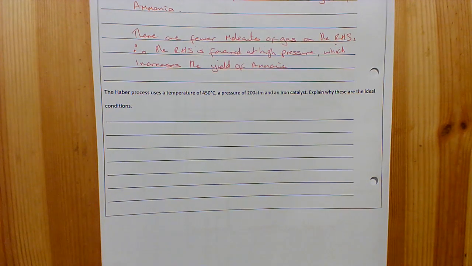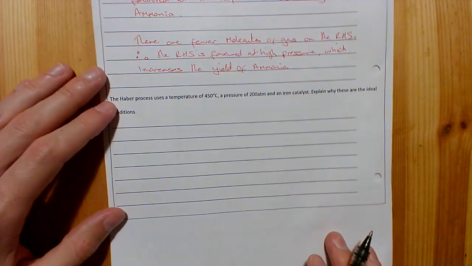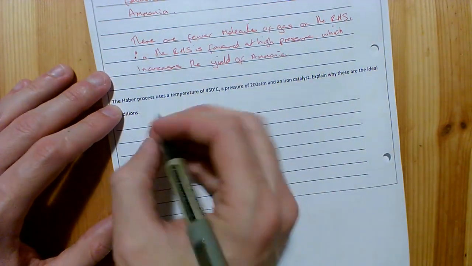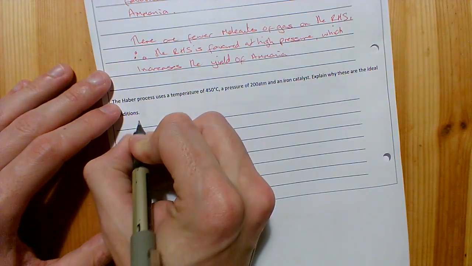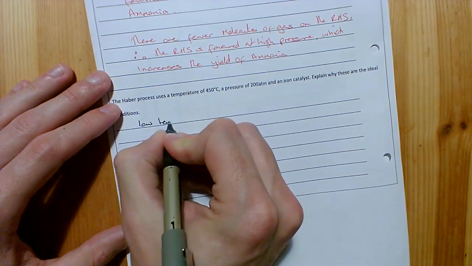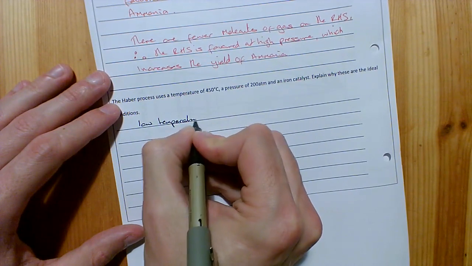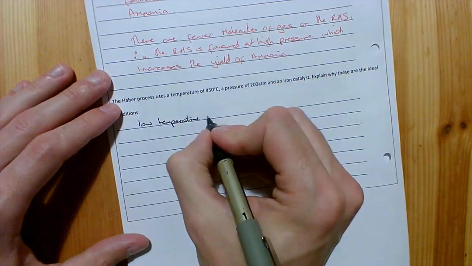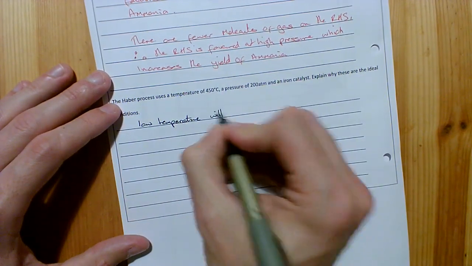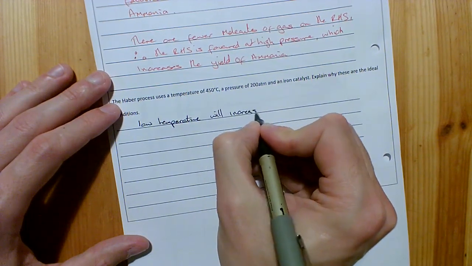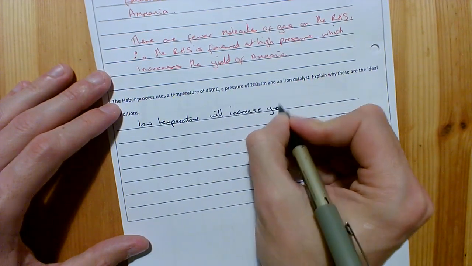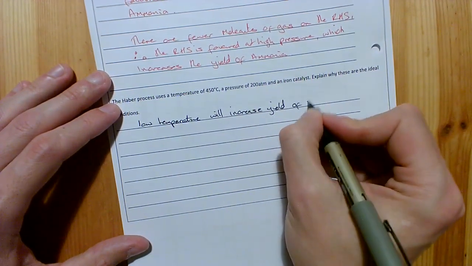So in terms of yield, in terms of how much ammonia we can get, we've already established that low temperatures will increase yield of ammonia.